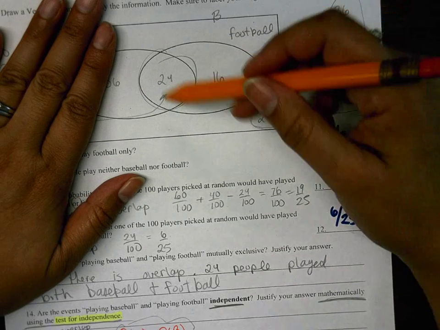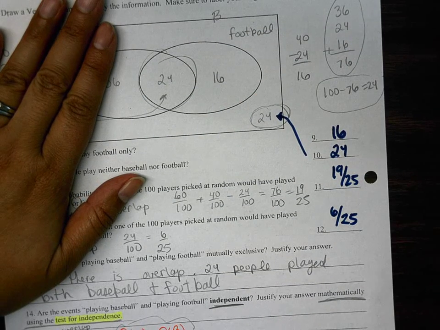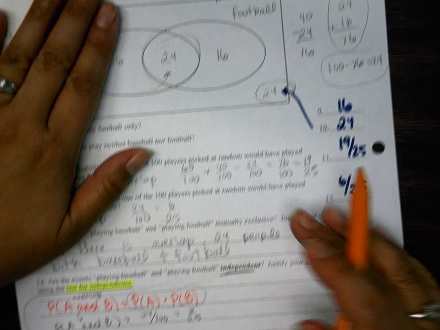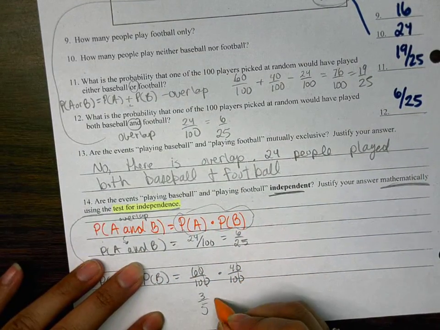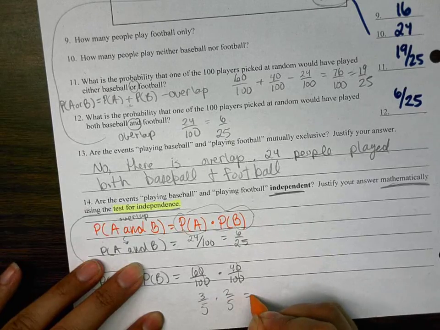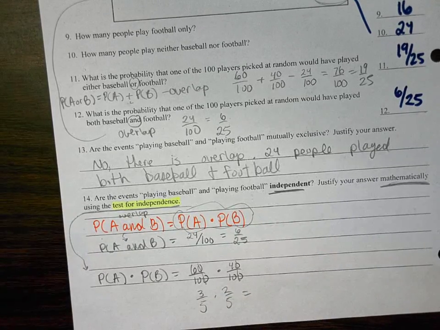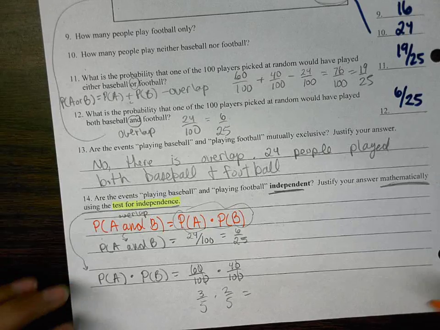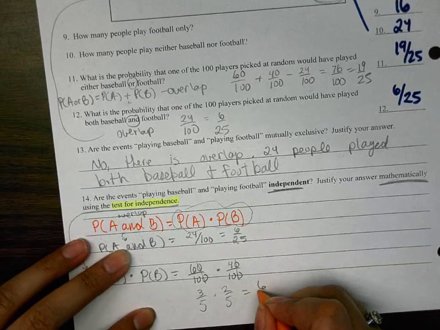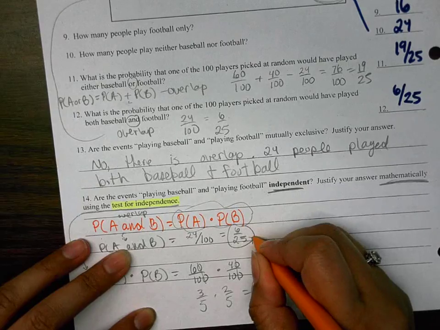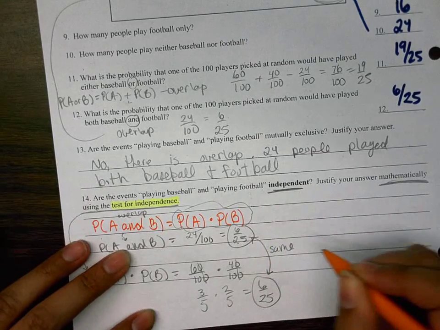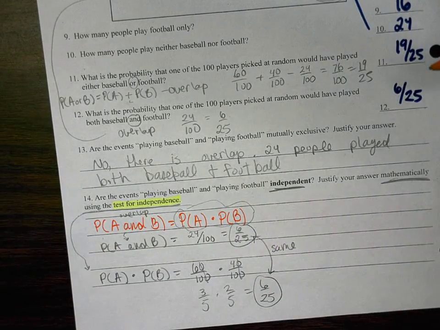What's the probability that the person plays football? 40 out of 100, which is 2/5. And what's 3 over 5 times 2 over 5? Remember, you multiply the numerators, you multiply the denominators. What does that equal? 6 over 25. And did they come out to be equal or not equal? Equal. They are the same. So are these independent? Yes or no? Yes.